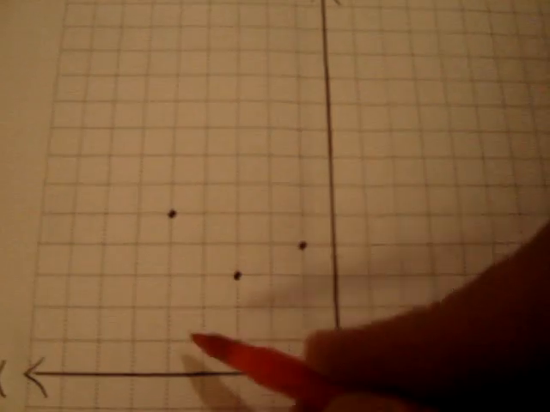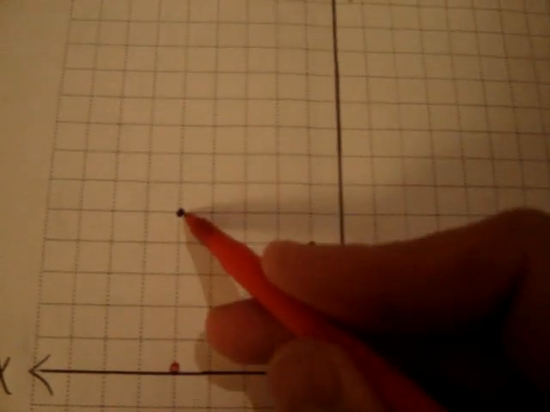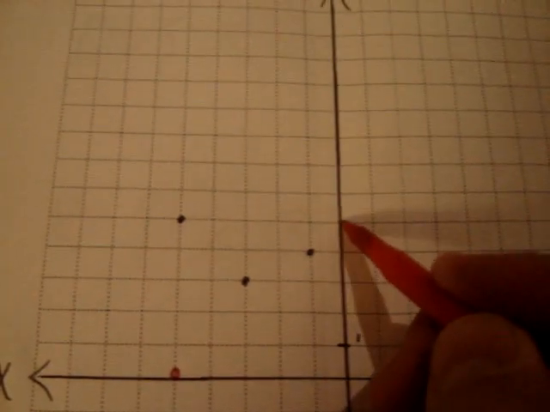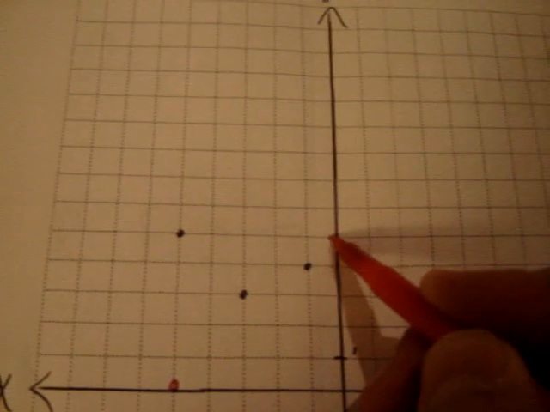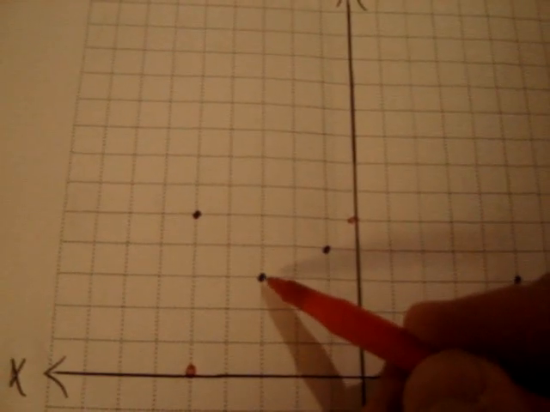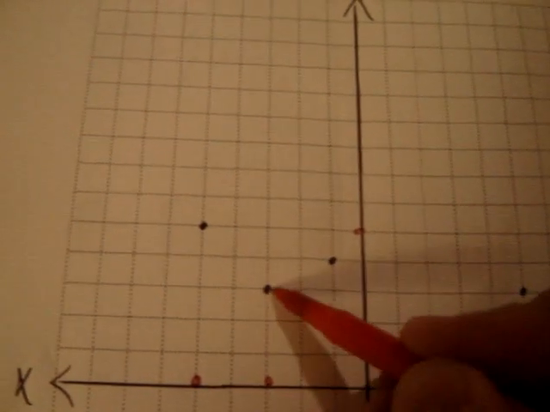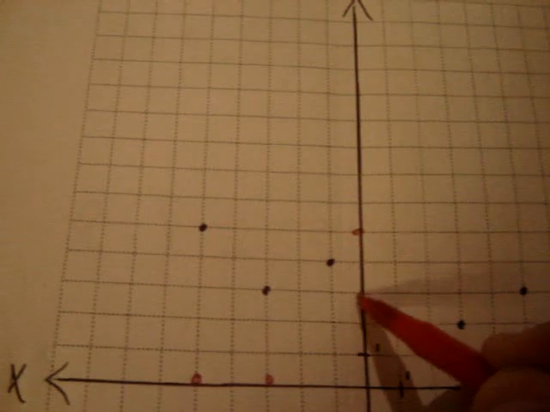This first point has a horizontal component of -5 and a vertical component of +5. The second point has a horizontal component of -3 and a vertical component of +3.